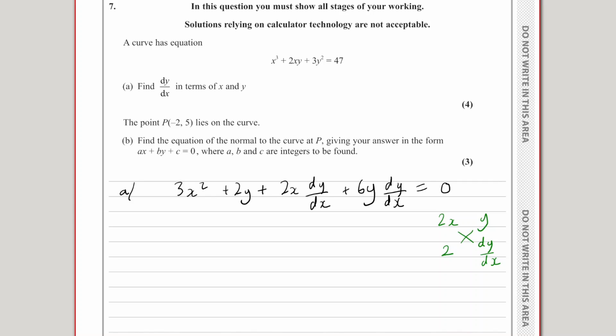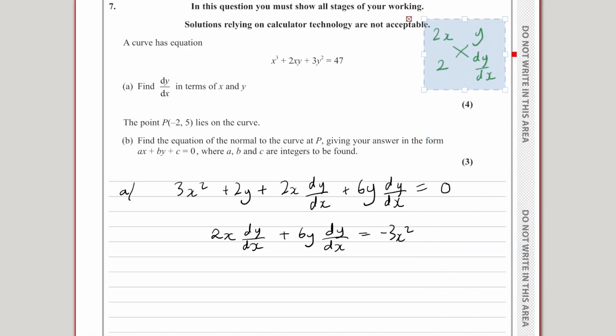So we don't want to leave it like that. We want to make it dy/dx equals. So let's move all the terms without dy/dx over to one side. So I have 2x dy/dx plus 6y dy/dx is equal to negative 3x squared minus 2y. Then we'll factorize out the dy/dx. So it's dy/dx times 2x plus 6y.